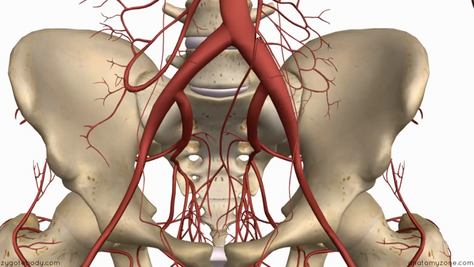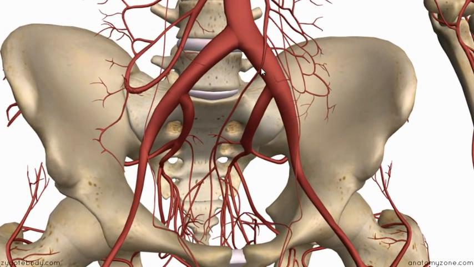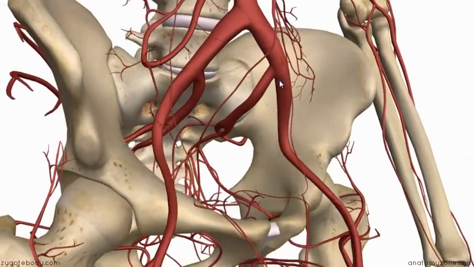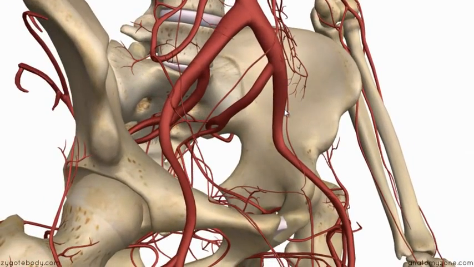So this is the superior rectal artery, and it crosses over the common iliac vessels. So the veins aren't in this model, but the inferior vena cava and the common iliac vein would be seen here. So the superior rectal artery actually crosses over these vessels and it enters the pelvic cavity.